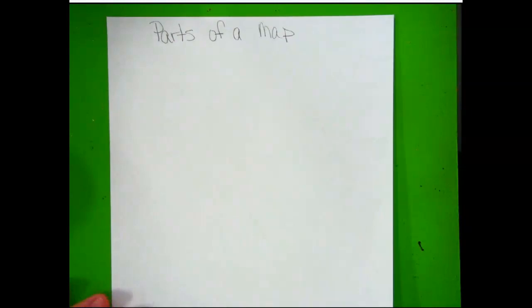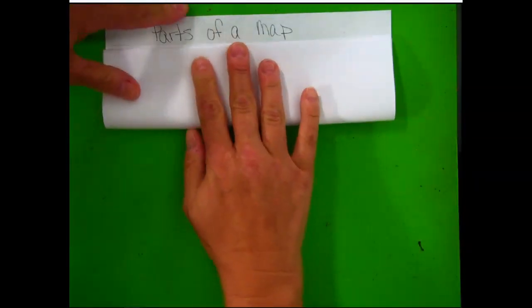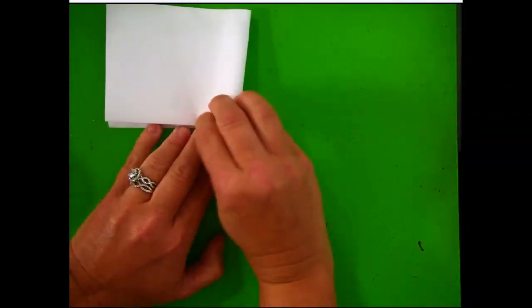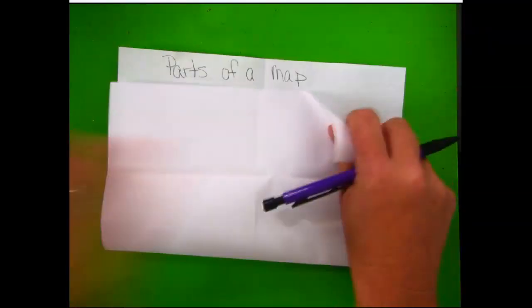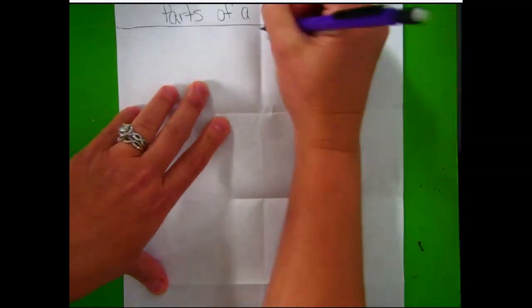So if you will title your page on top, I am then going to take my paper and fold it up to that title. Then I'm going to fold it again. And I will fold it in half this way, so that when it comes apart, I should now have 8 sections. 1, 2, 3, 4, 5, 6, 7, 8. I am going to fold it back up this way so I can draw a line for my title. There we go. And then I'm going to draw a line for each section.